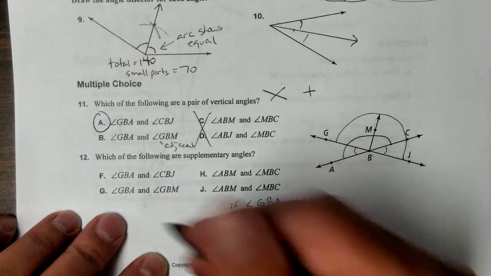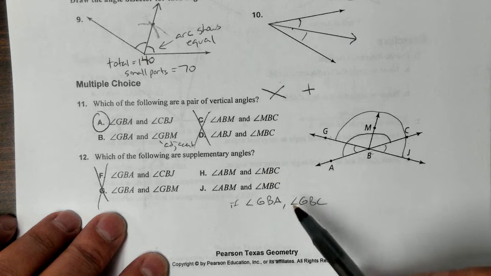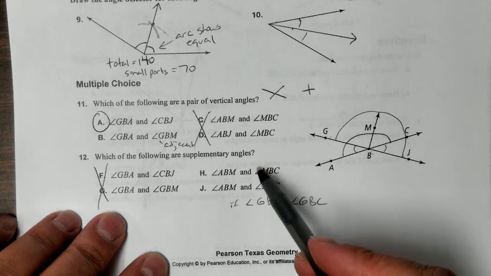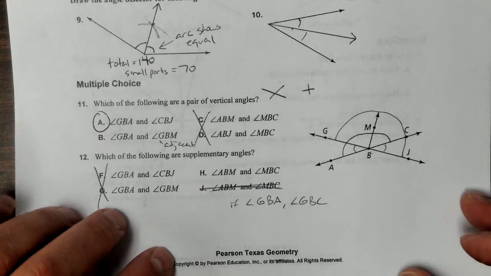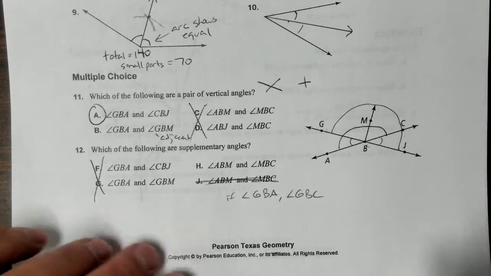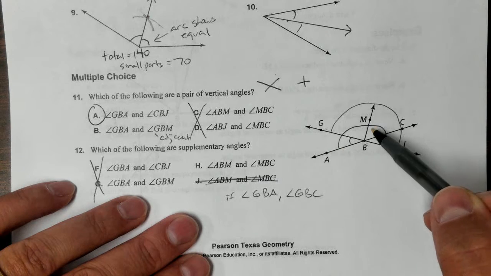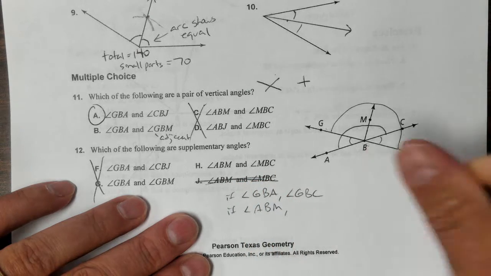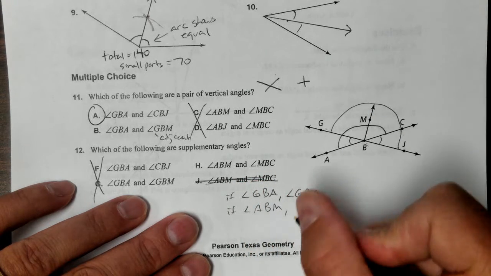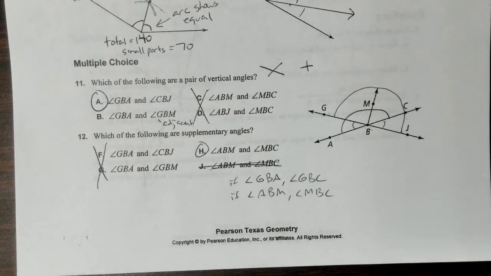Okay, it's neither of these choices. And I do see that these are identical on H and J, so we'll cross out the last one. So this one would be ABM. Then it would be MBC. So that's going to be H.